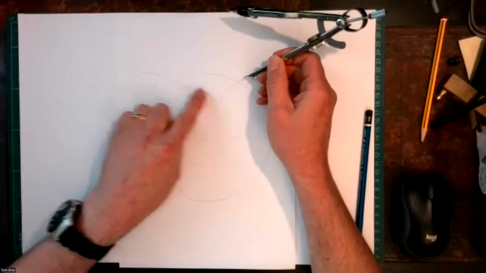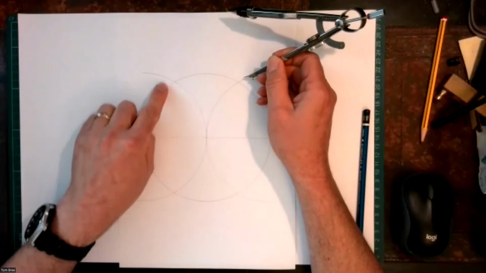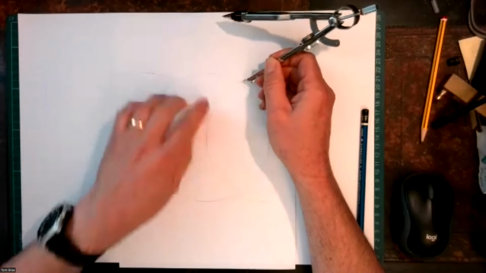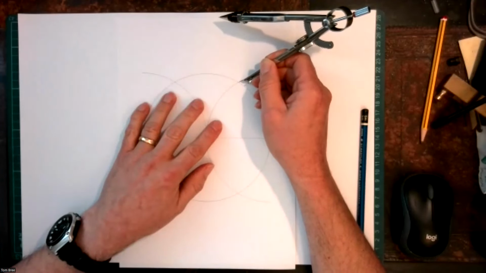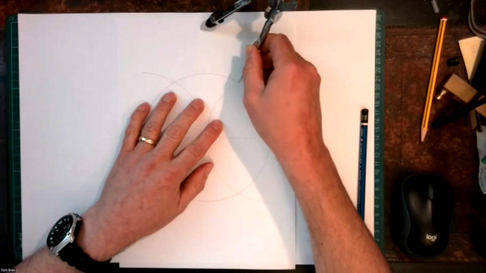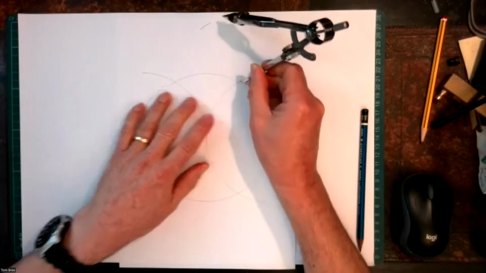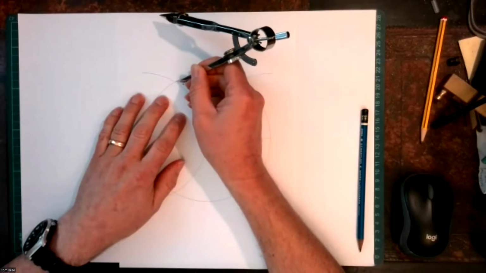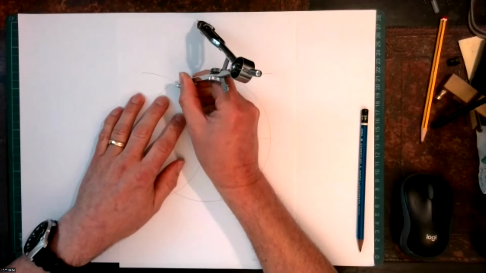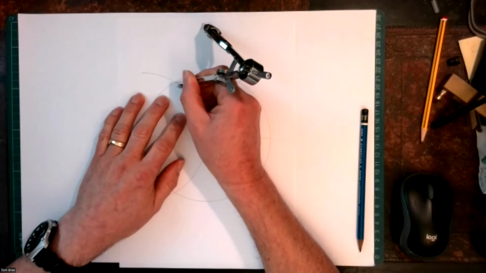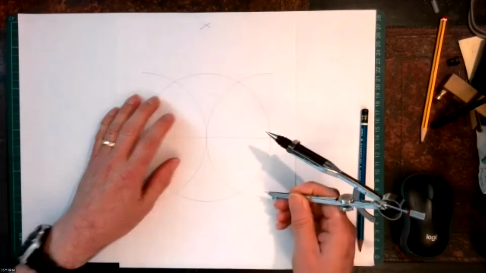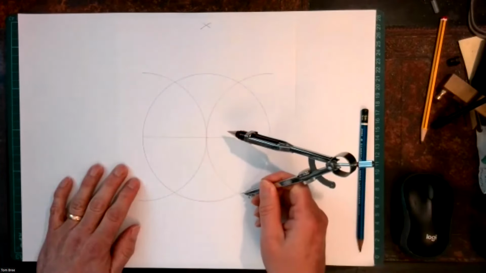Now I'll be using these 2 intersections here to make a small bisector cross directly above the top of the circle. And as above, so below.